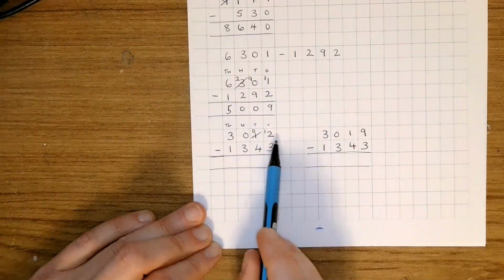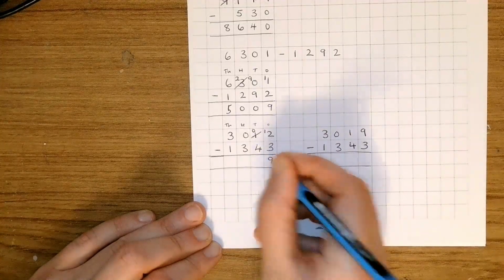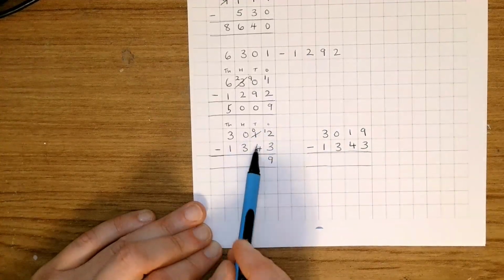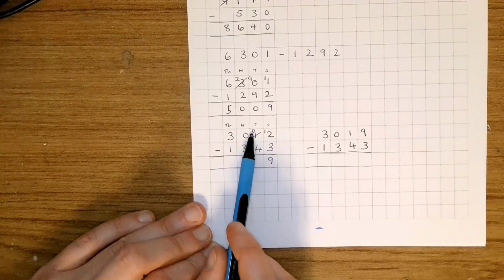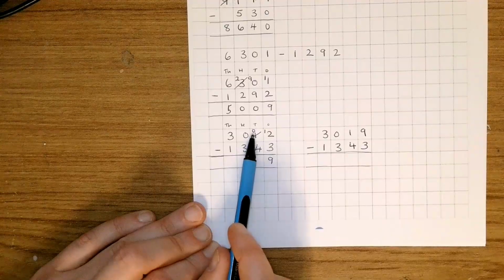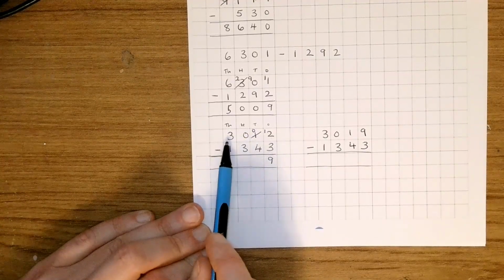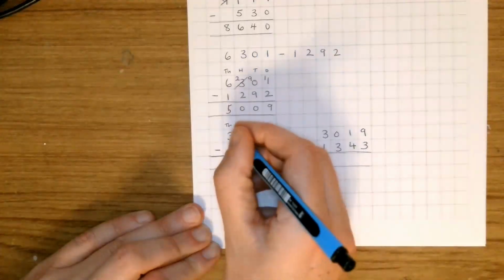So now I've got 12 take away 3. I can do that because that's 9. But I've got another problem now. Now I can't do this one because I've got no 10s left because I had to put them over there. Well, that's okay because I've been nice and neat. So, oh, I can't borrow from here. Oh no, so I'm going to have to go to here. Okay, so that's okay. So we're going to cross that out.